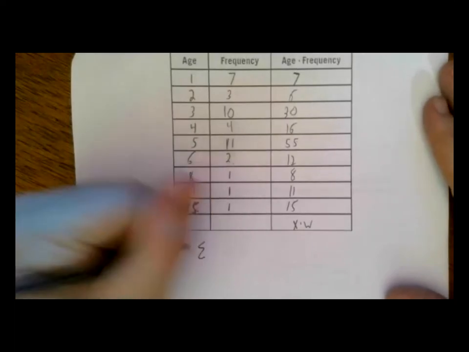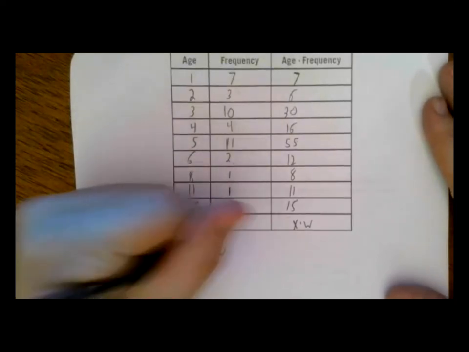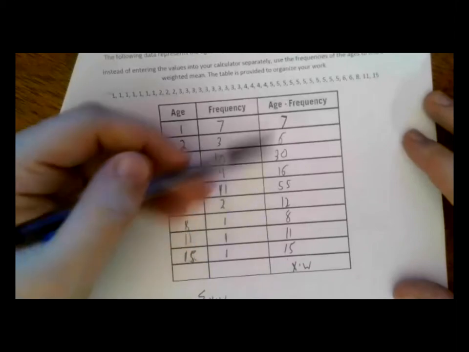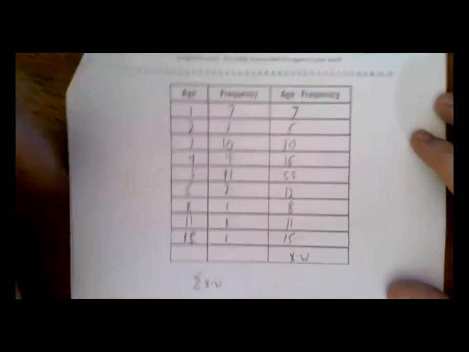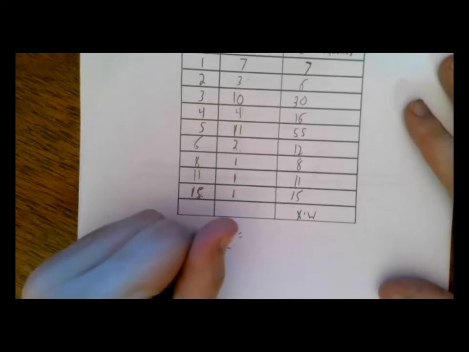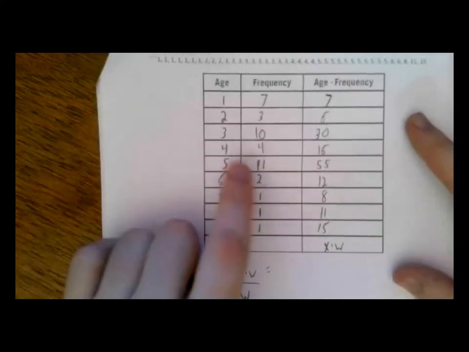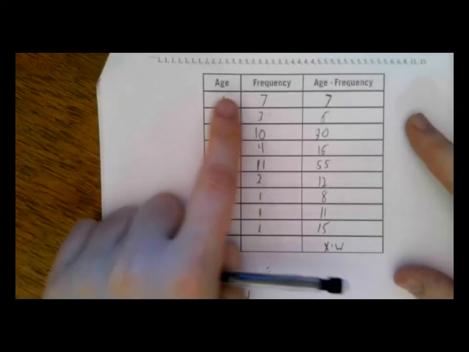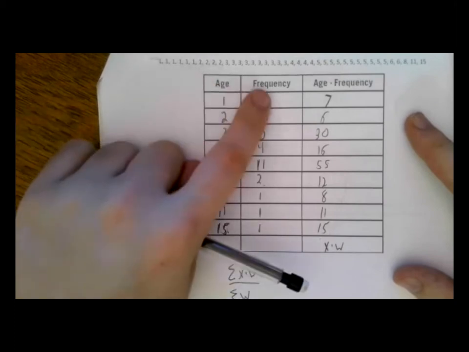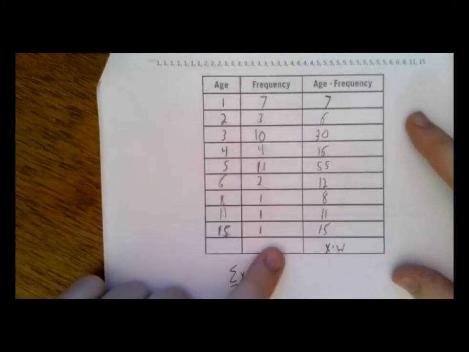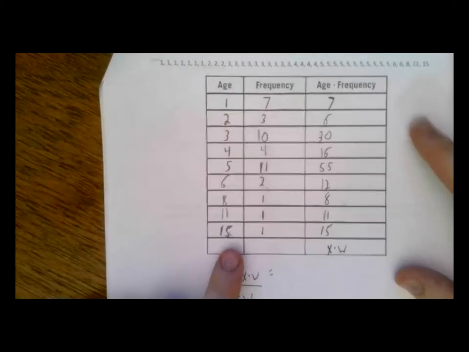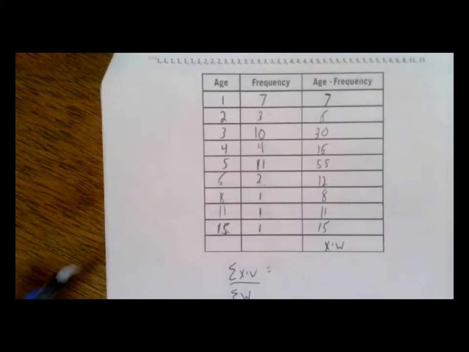So the sum of our x values times our weights is the sum of this column. Then we're going to divide that by our weights. So we need to know which ones are weights. Are our weights the ages or the frequency?